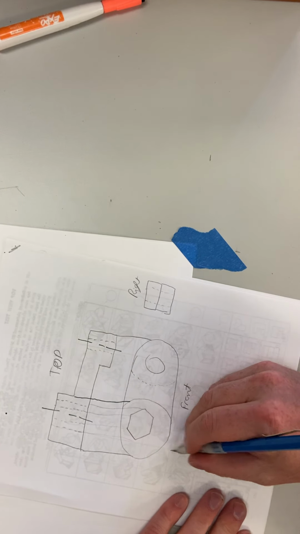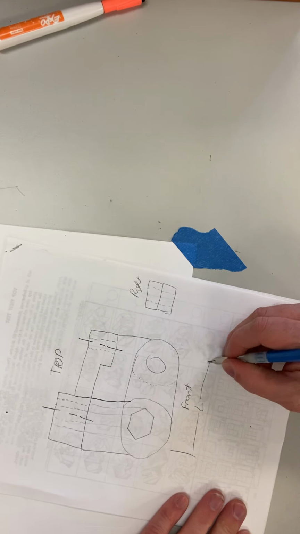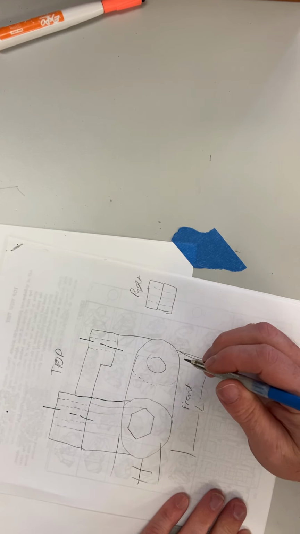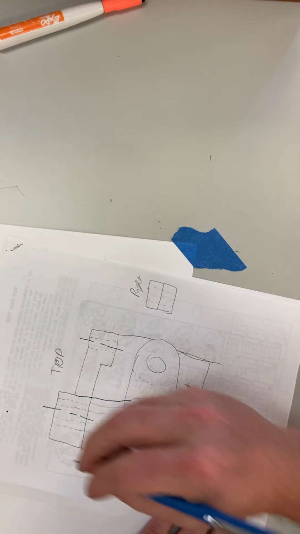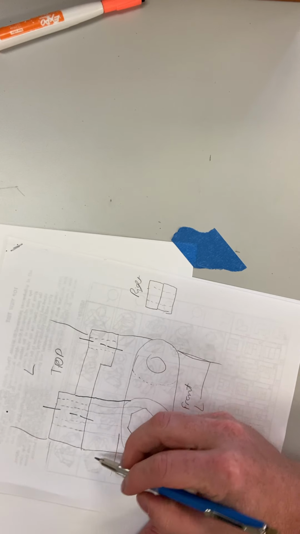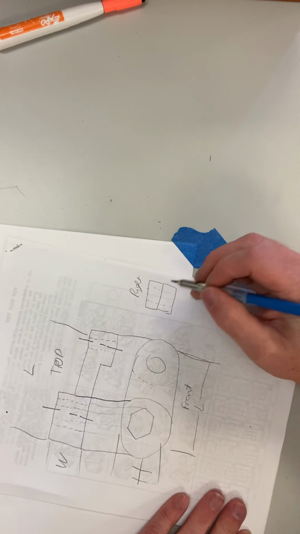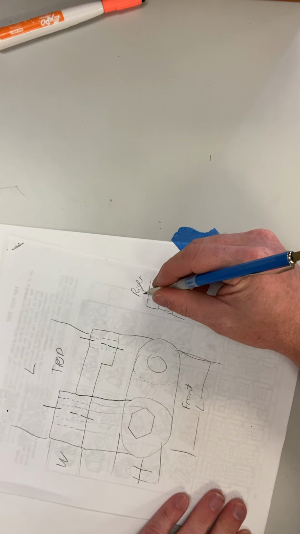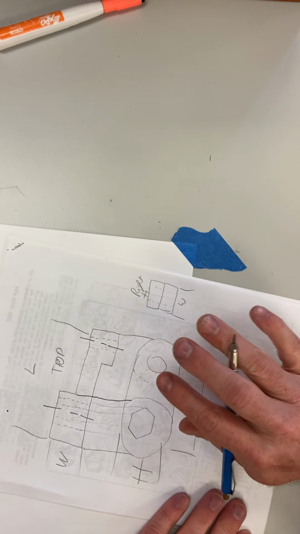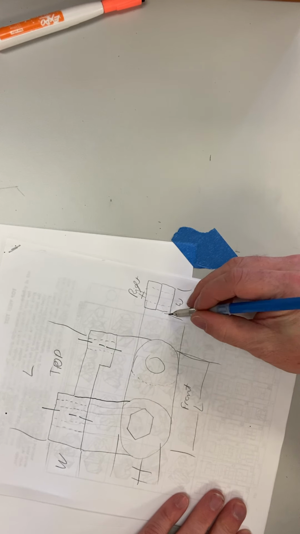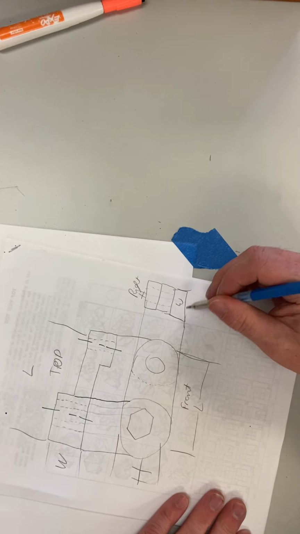So your front shows your length and your height. Always. At least in our cases. These show length and width. This one here shows width and height. Now, when you do these, if you want to be smart about it, these things need to line up. Yes, this one didn't line up for me, but you know, I'm doing sketches, so it doesn't really matter.